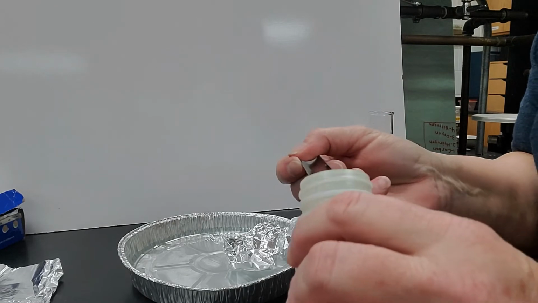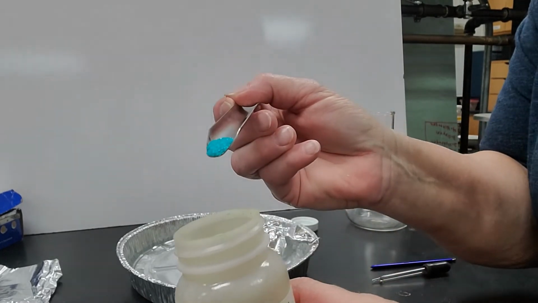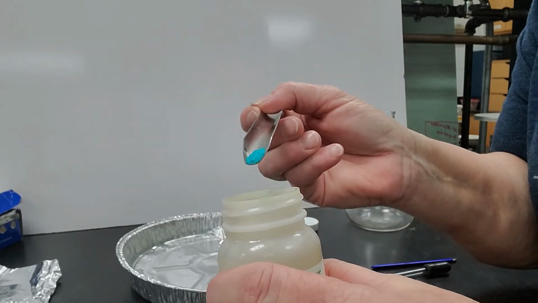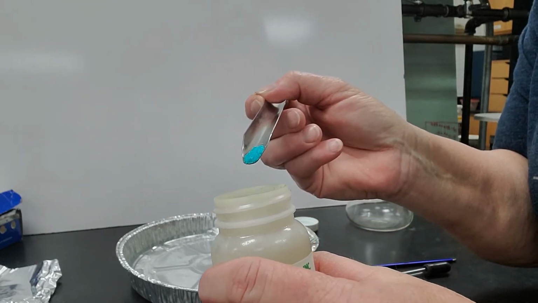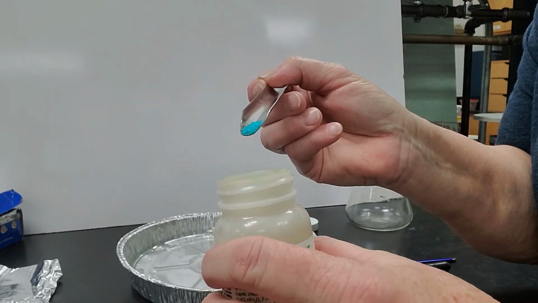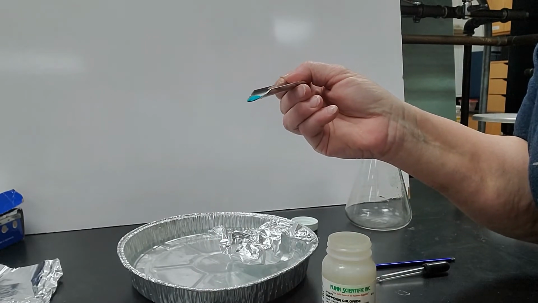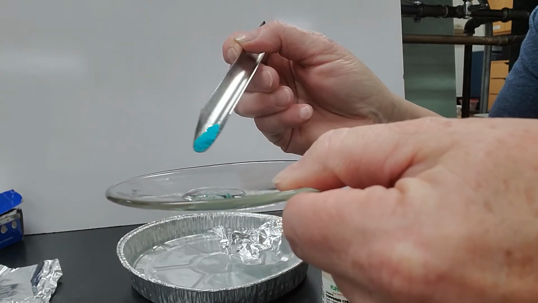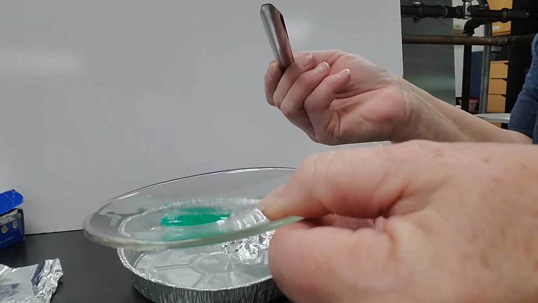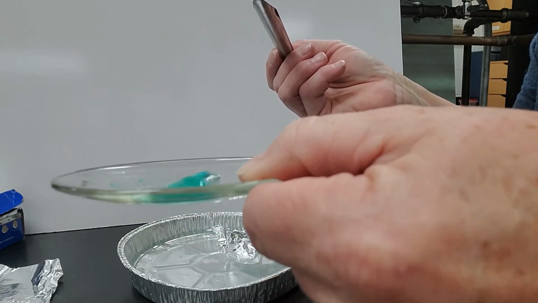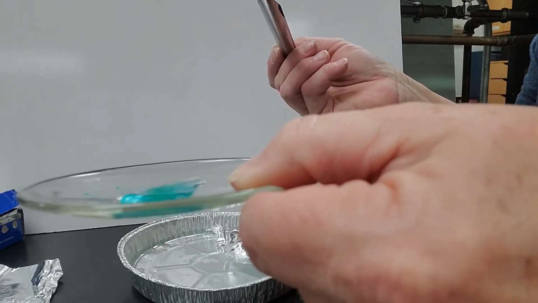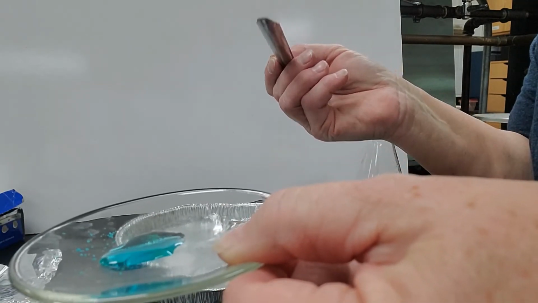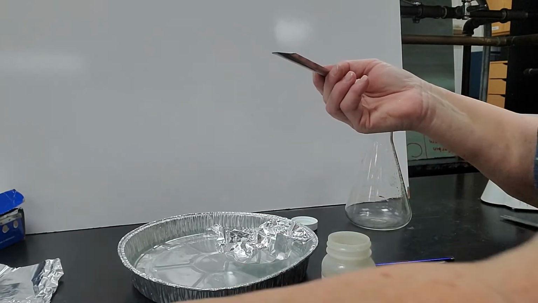Copper(II) chloride. Most copper compounds are this beautiful kind of bluish green. And it's like the Statue of Liberty. You know, she has changed from being copper to a copper compound. That's why she's greenish. All right, so let's see if it will react just with the water. And it's dissolving, but I'm not seeing any reaction. It's turning the water blue because it's dissolving, but no reaction.